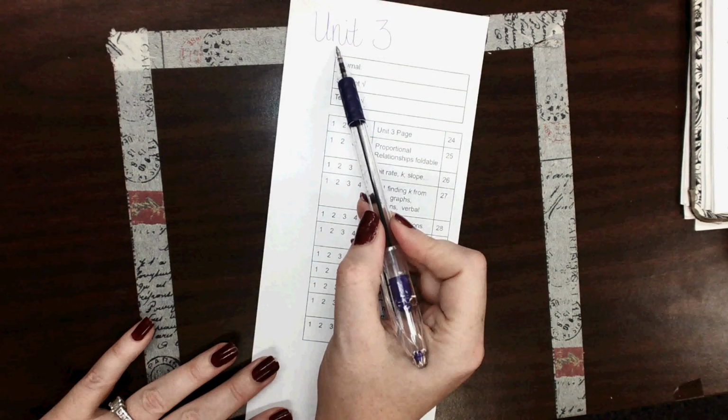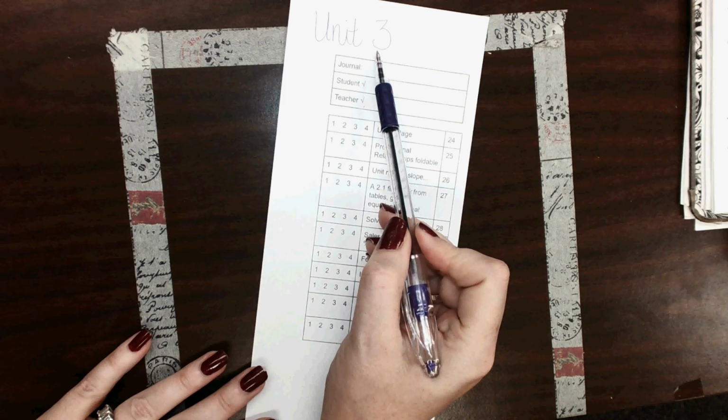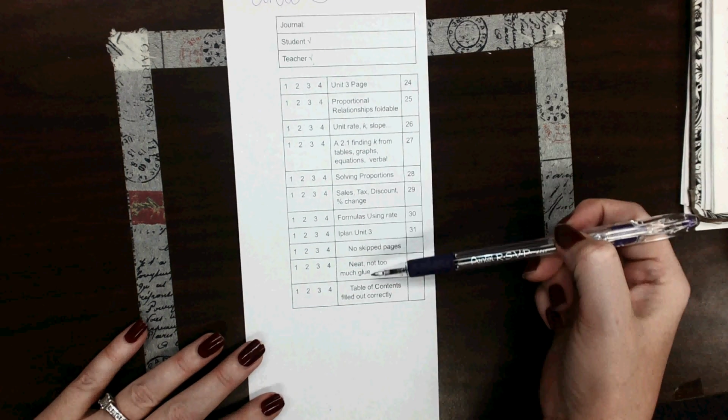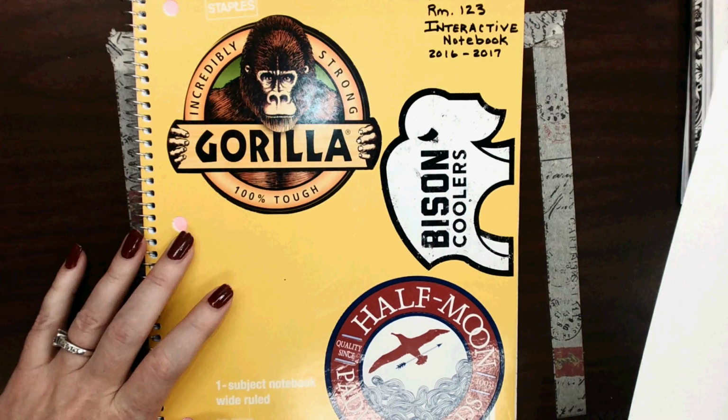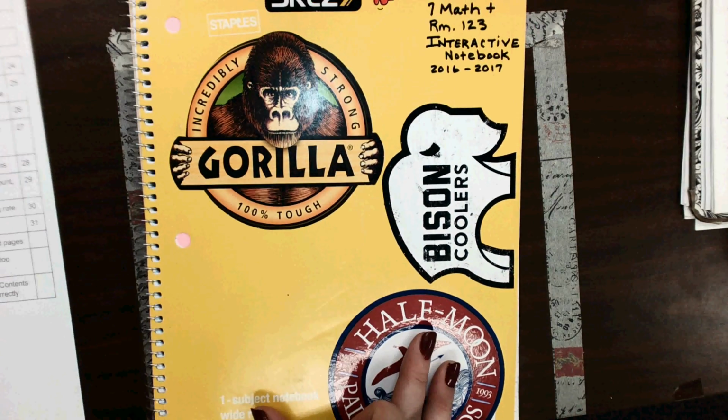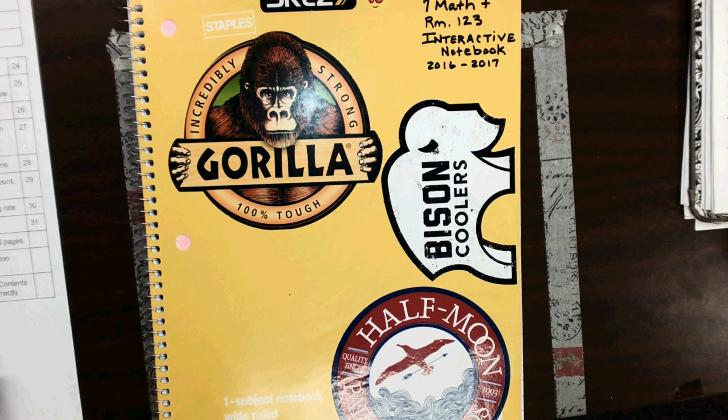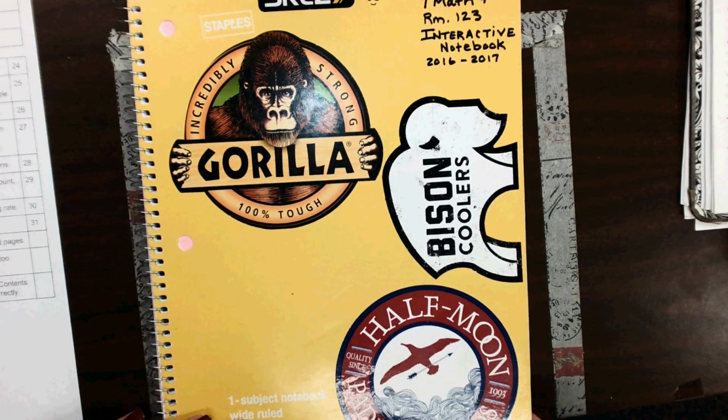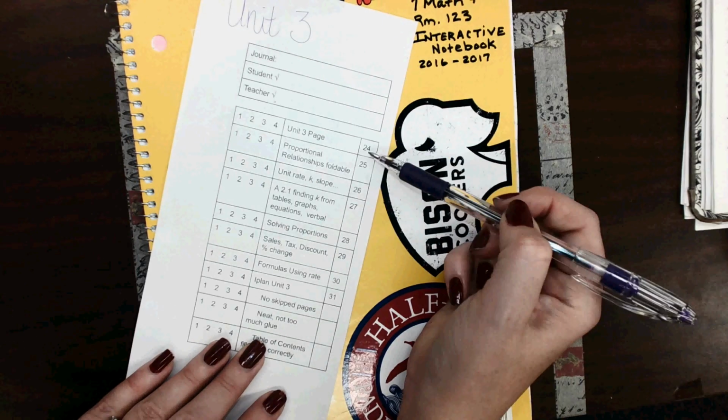Well, congratulations. We got to the end of Unit 3, and now it's time to use this checklist to evaluate our interactive notebook. So, as always, I have pulled Mr. Justice's notebook to demonstrate how we're going to do this. And we're going to start on page 24 according to our note.